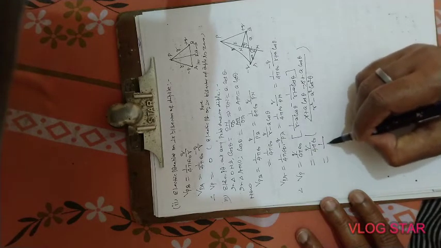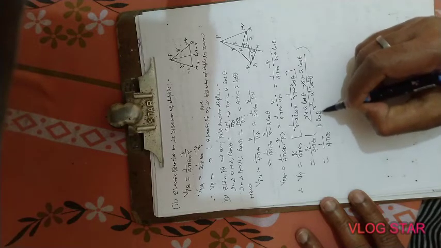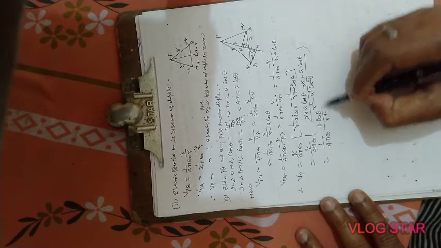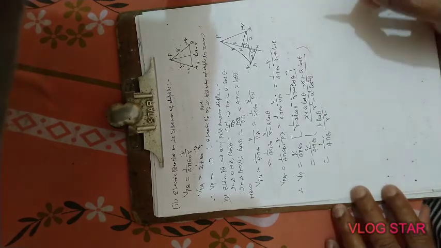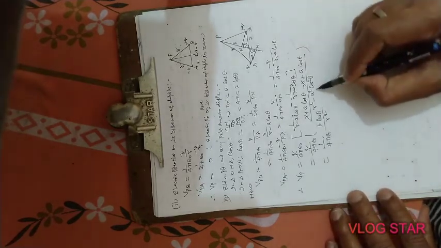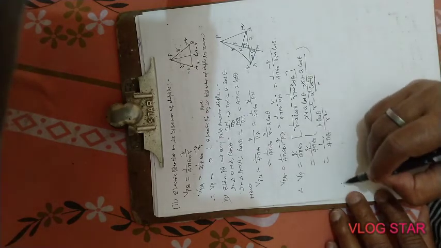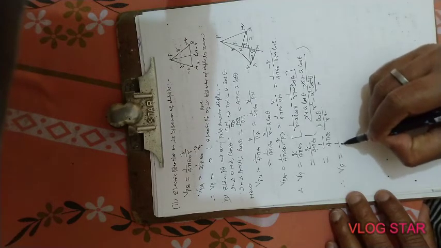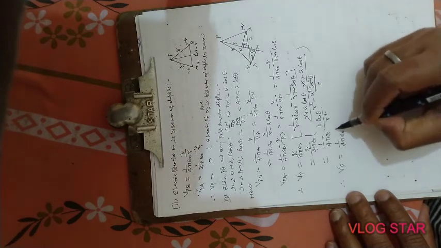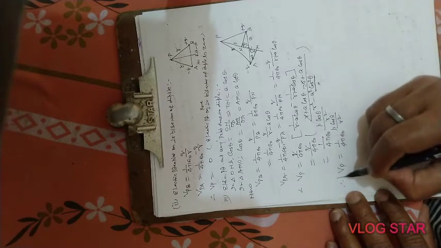So 1 upon 4 pi epsilon naught p cos theta upon r square minus a square cos square theta. a is very small, so its square can be neglected. Therefore the potential at P is 1 upon 4 pi epsilon naught p cos theta upon r square.